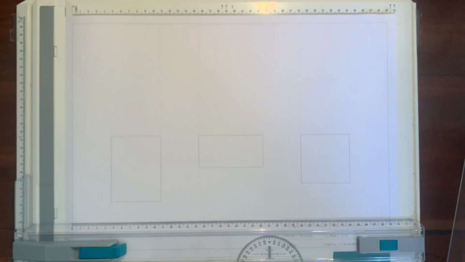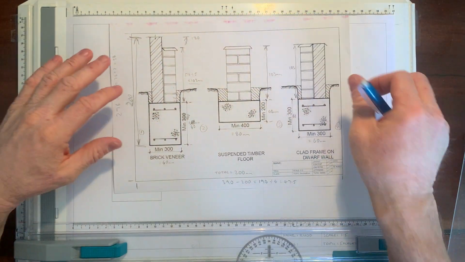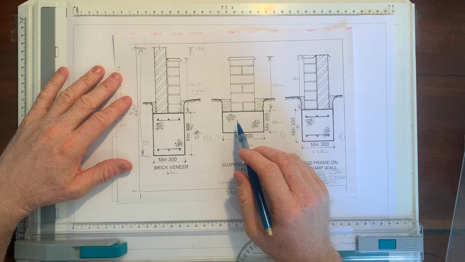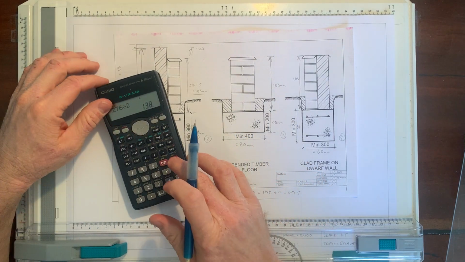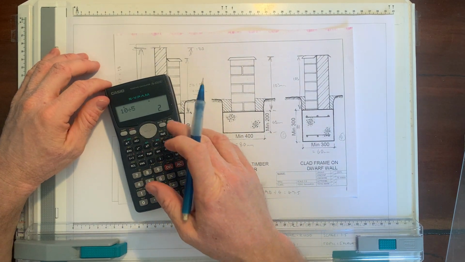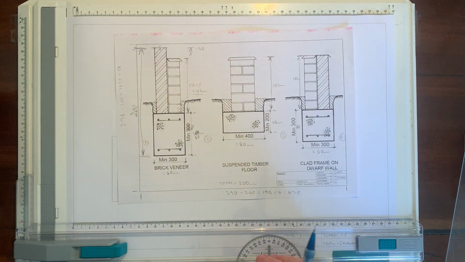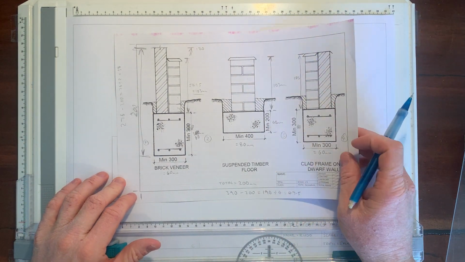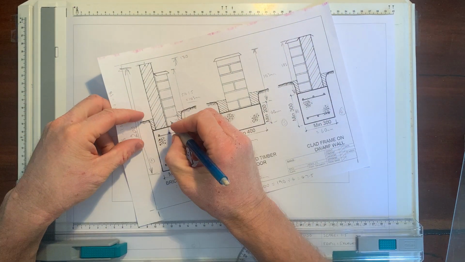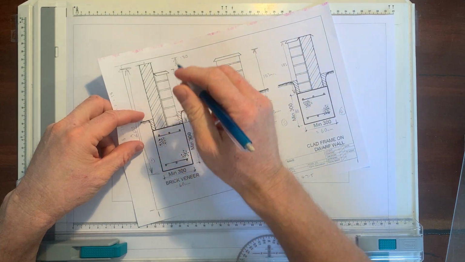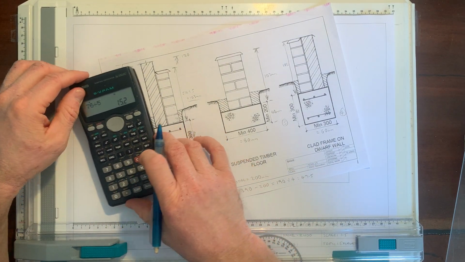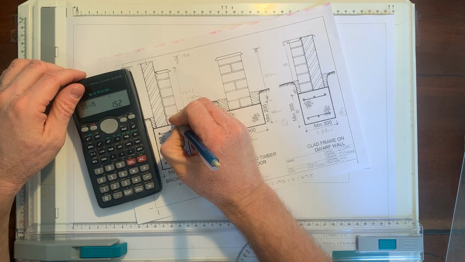Let's go ahead and start drawing our bricks in. So if we've got 10 mil of mortar, how big is that going to be with our scale of 1 to 5? Let's divide that by 5. Gives us 2 millimeters. So what we can do is figure out where our brickwork is going to be. Our mud joints are going to be 2 millimeters, and our brick heights are going to be 15 millimeters.